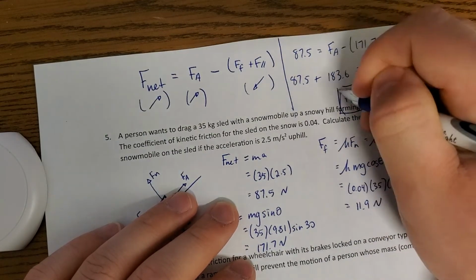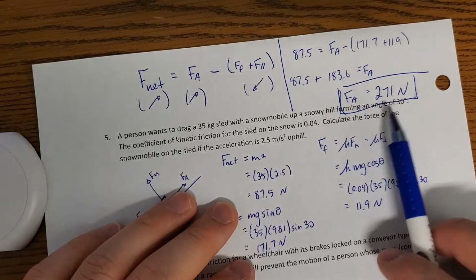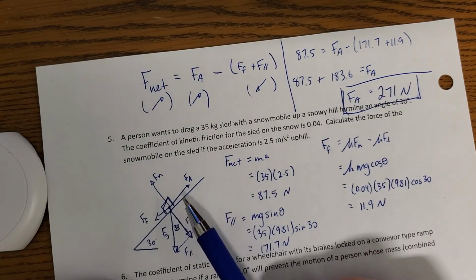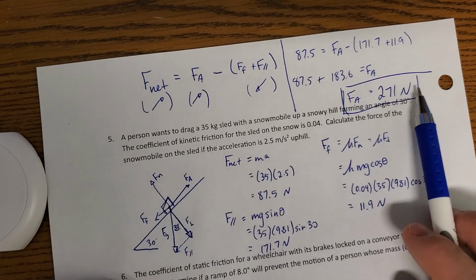Okay, so the snowmobile is pulling on the sled with a force of 271 newtons up the ramp, which is clear from the free body diagram, so I don't need to see it here.